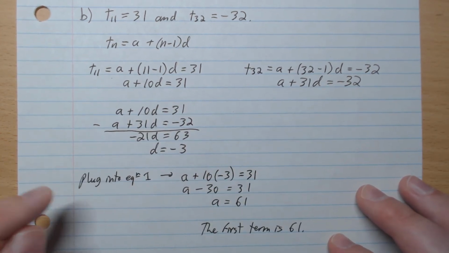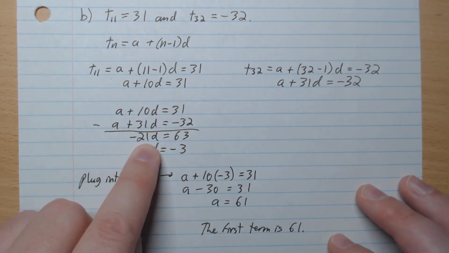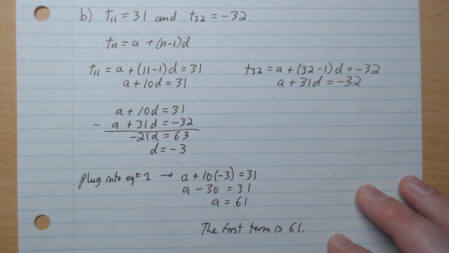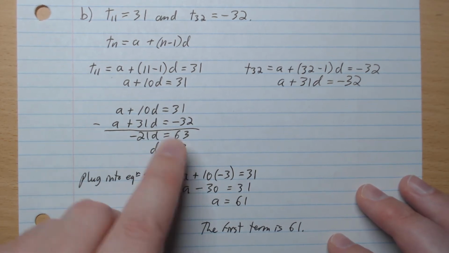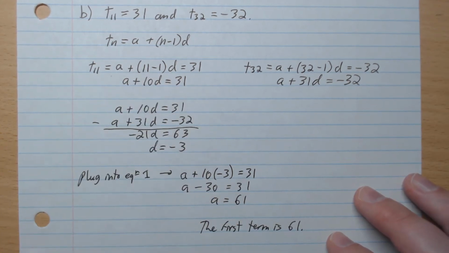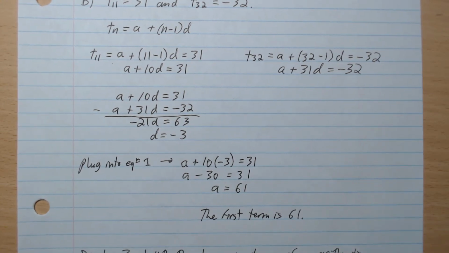We're going to go by elimination again. First minus second, we get negative 21d equals 63. So we know d is negative 3. We're going to plug this into our first equation here, and this gives us a to be 61. So in other words, the first term is 61.